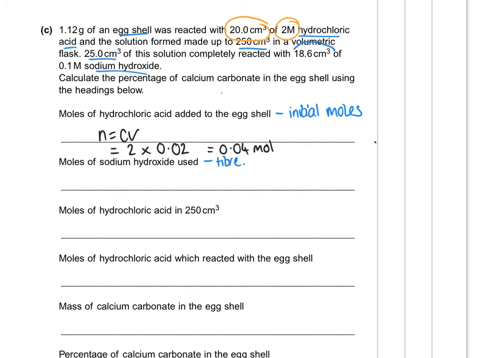Our titer is 18.6 centimeters cubed. And our concentration of sodium hydroxide is 0.1. So if I do n equals CV, the concentration is 0.1. The titer is 18.6 centimeters cubed, which is equal to 0.0186 decimeters cubed, and that is equal to 0.00186 moles. Okay. Next part is the moles of hydrochloric acid in 250 centimeters cubed.